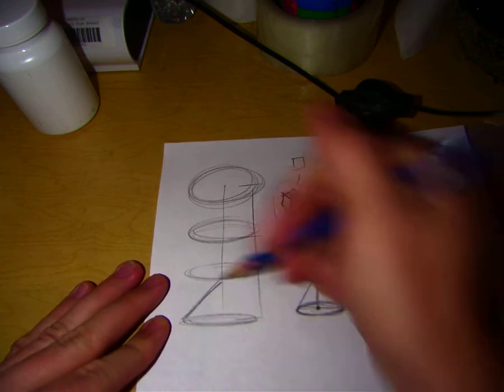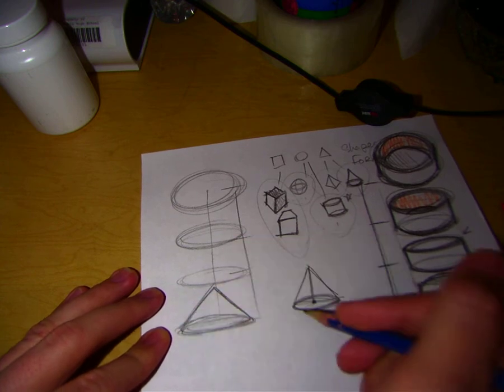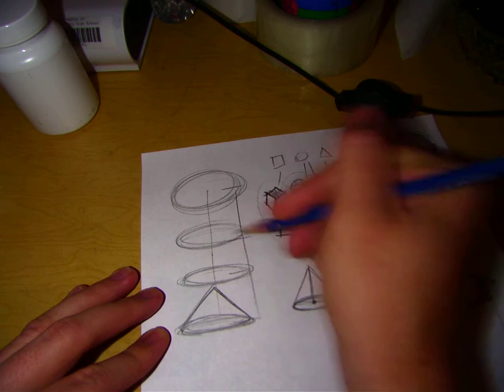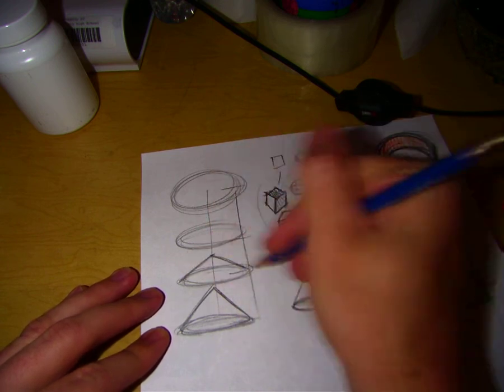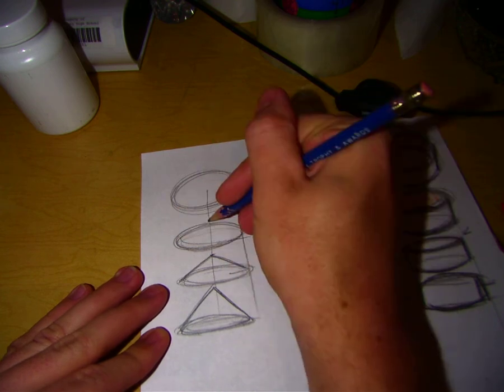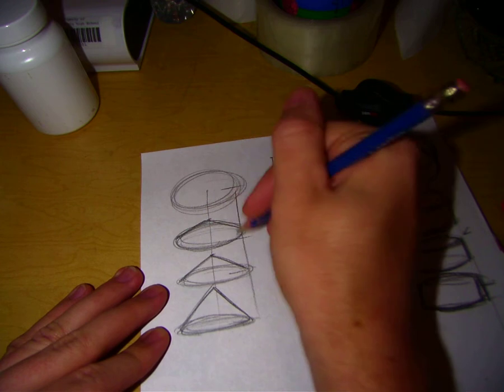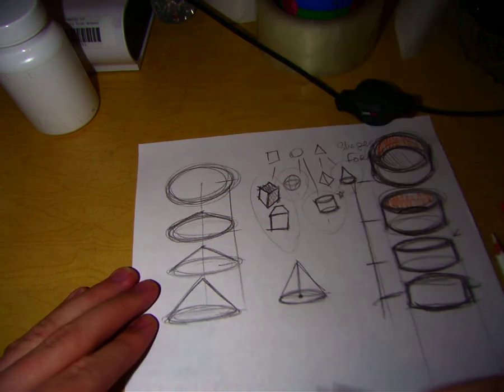Maybe this is my pyramid, or excuse me, my cone. As I see more of this bottom part, this is going to get smaller. Kind of going back a little bit in space, see a little bit more, goes back even further, until finally there's nothing to be seen.